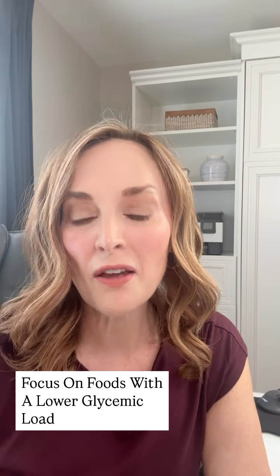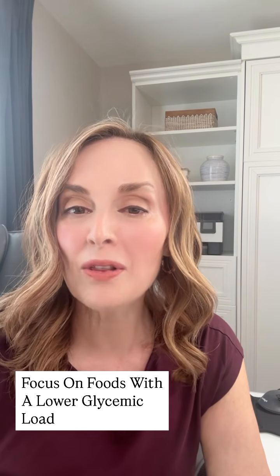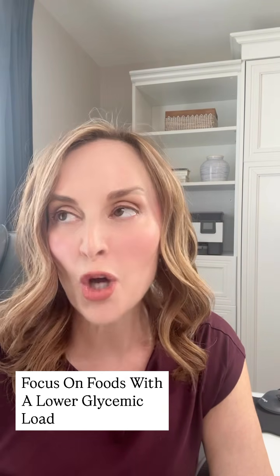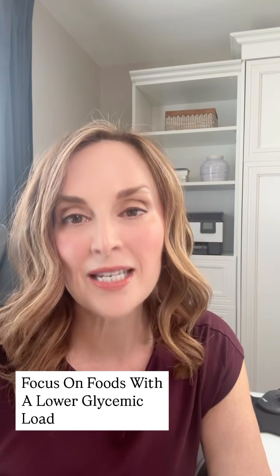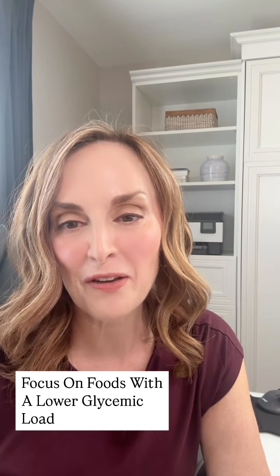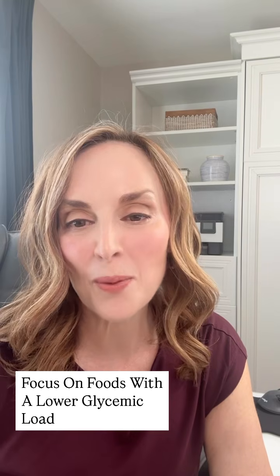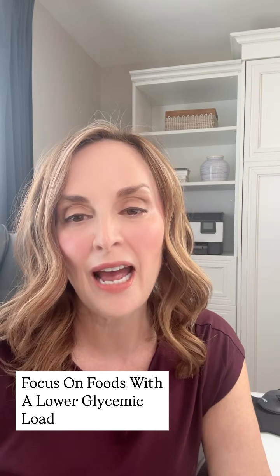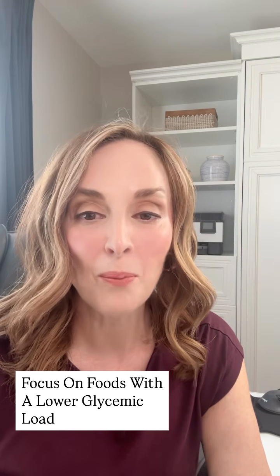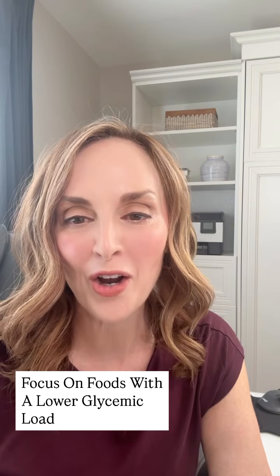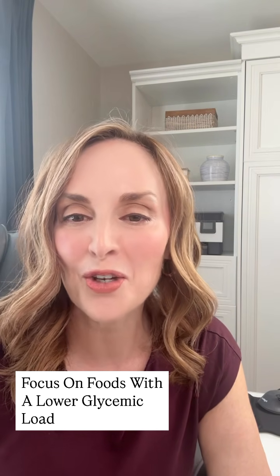So focus on foods that have a low glycemic load and don't eat fewer carbohydrates. Eat smarter carbohydrates, my friends. Hopefully this message helps you level up your nutrition and think more solidly and more nutritionally about what carbohydrates you're choosing to put on your next plate.